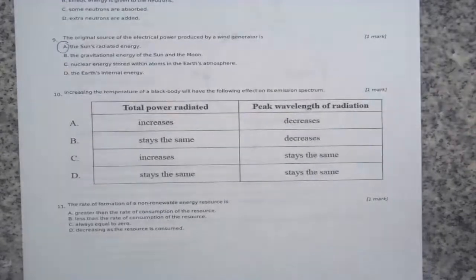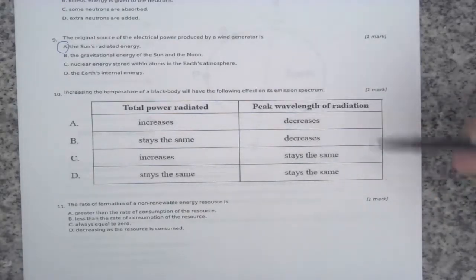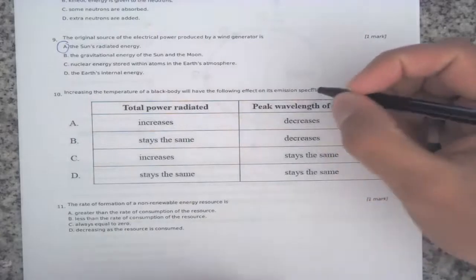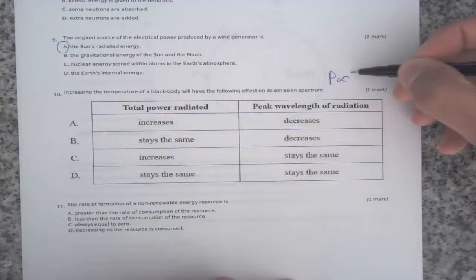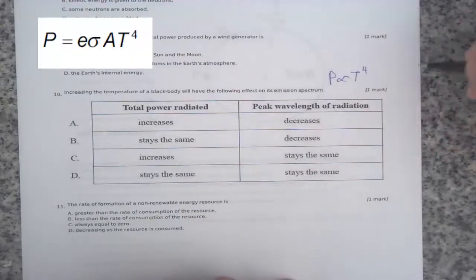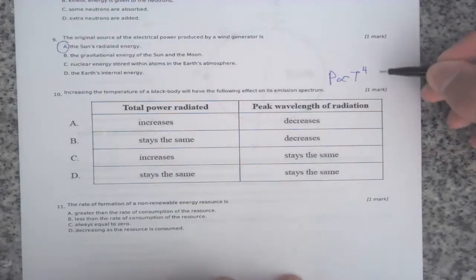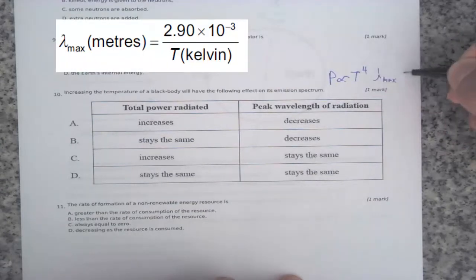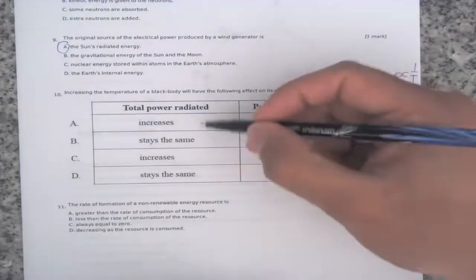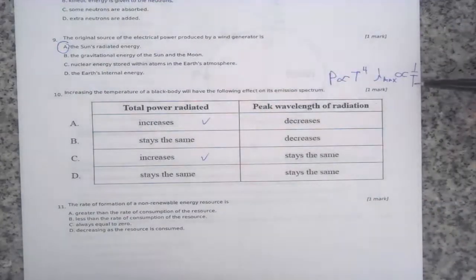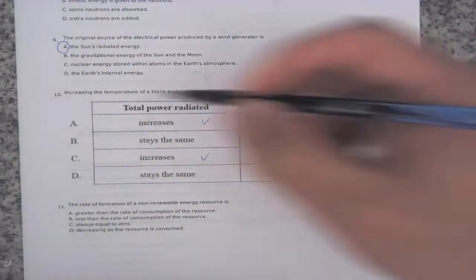Number 10. Increasing the temperature of a black body will have the following effect on its emission spectrum: total power radiated and peak wavelength of radiation. So what we need to do here is to see the relationship between power and temperature, that as we saw before is directly proportional to temperature to the power of 4, and the peak wavelength of the radiation, which is inversely proportional to the temperature. So in this case, if we increase the temperature, the total power will increase. And also the peak wavelength is going to decrease. So correct answer here is A.